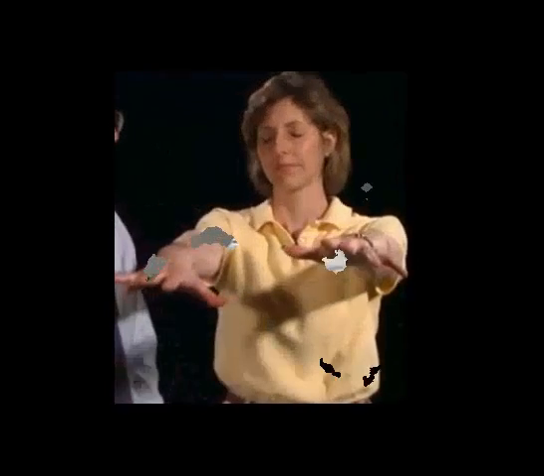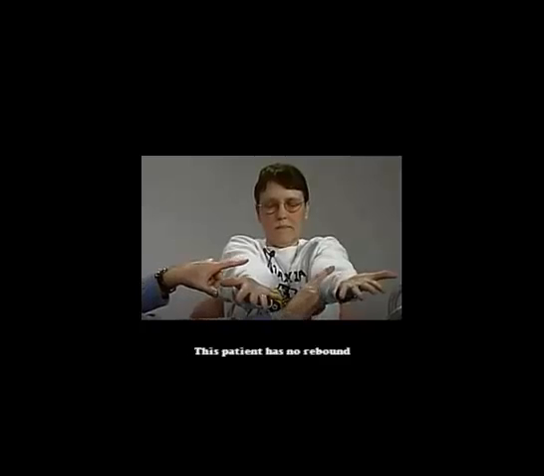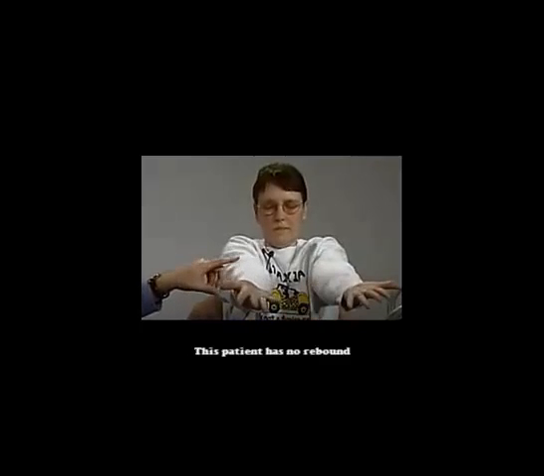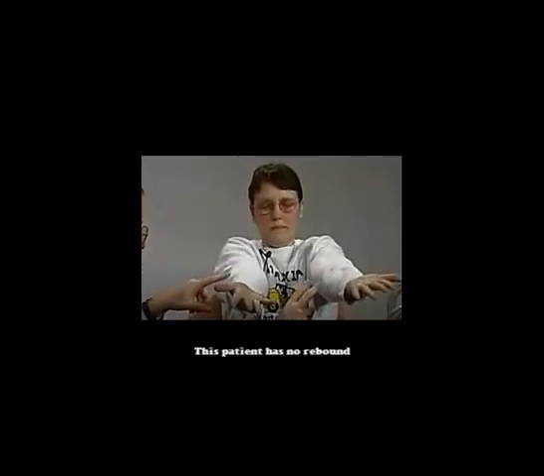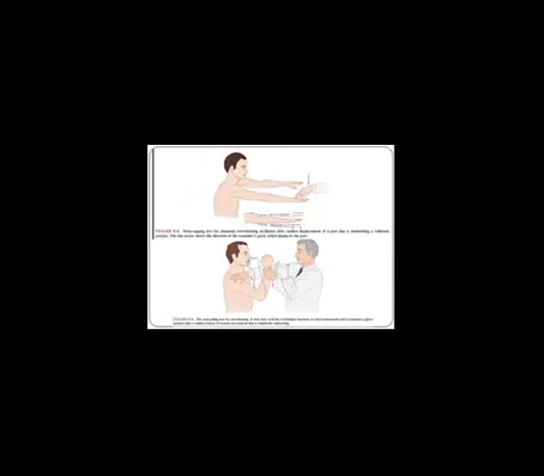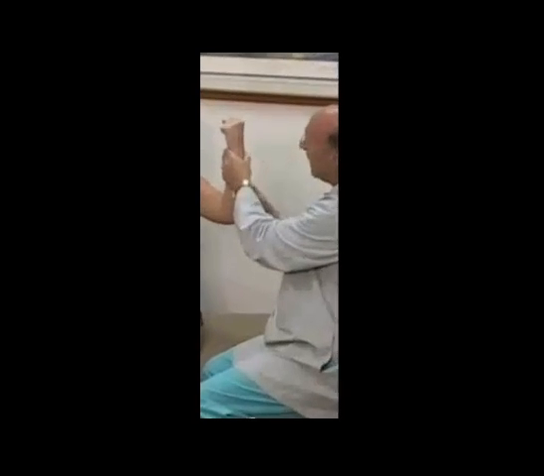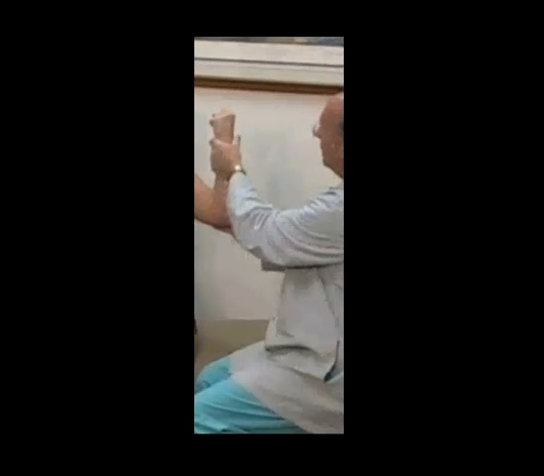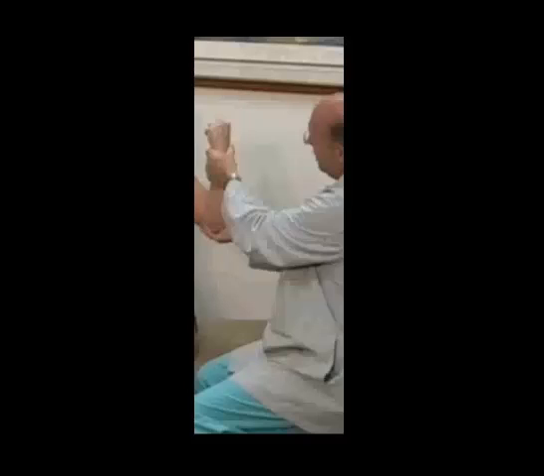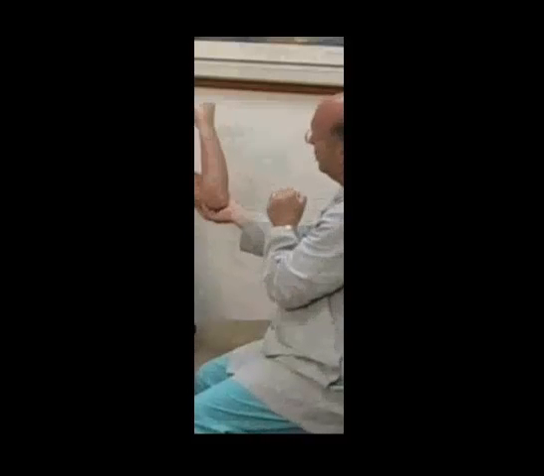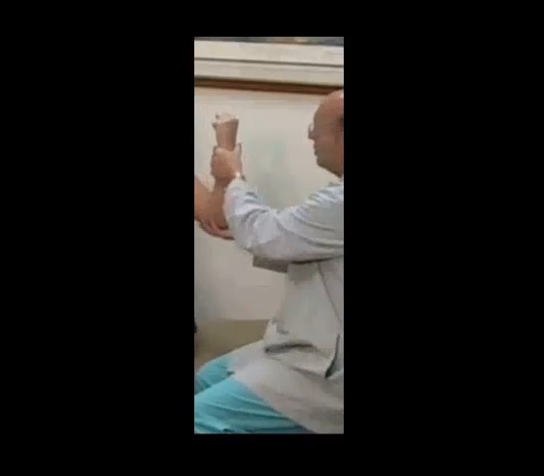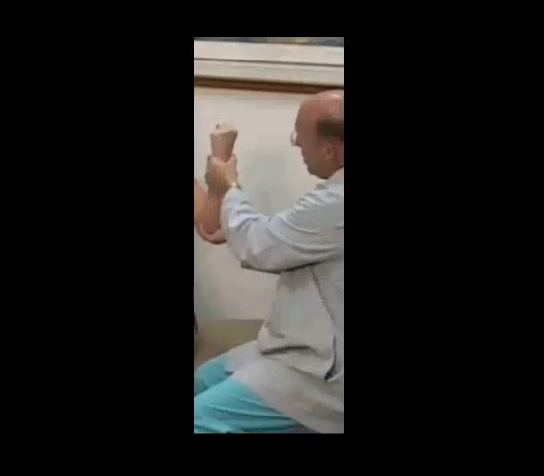Patients with cerebellar dysfunction will have hypotonia. So on resuming the position, they will overshoot due to the hypotonia. Another way to examine for the rebound is to ask the patient to hold his fist in a strong position, keeping the elbow flexed, and you try to extend the elbow.